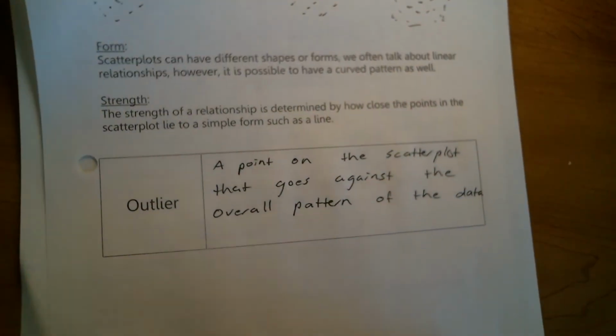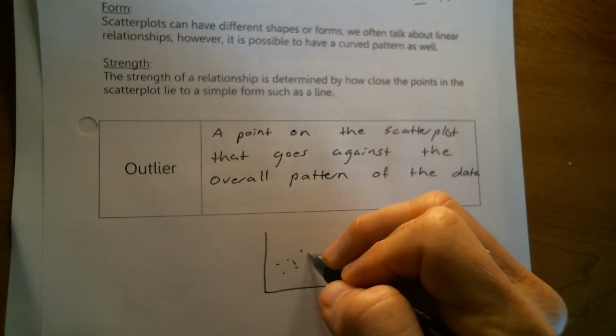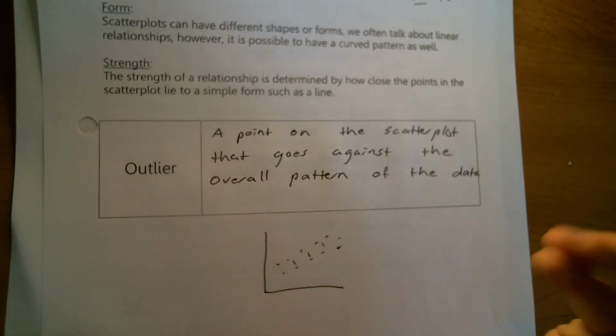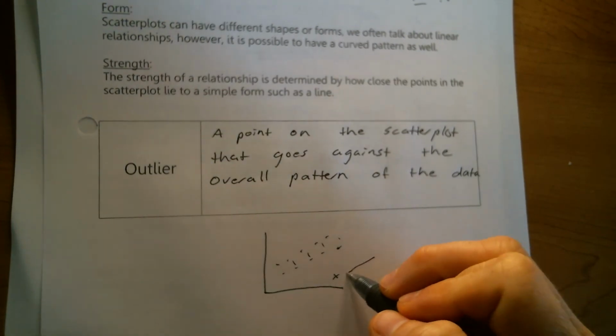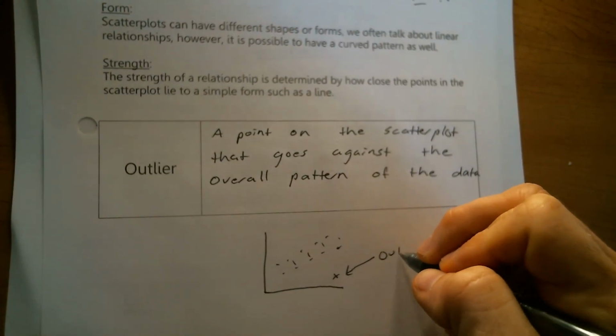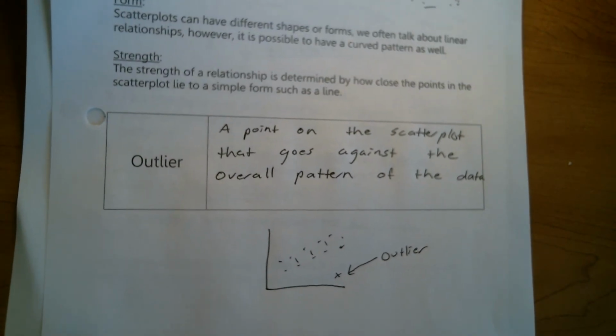So, for example, if most of your data was here following this pattern, and then you had one point down here, this would be an outlier because it's going against sort of the overall pattern of the data.